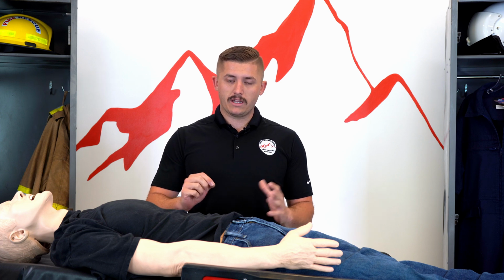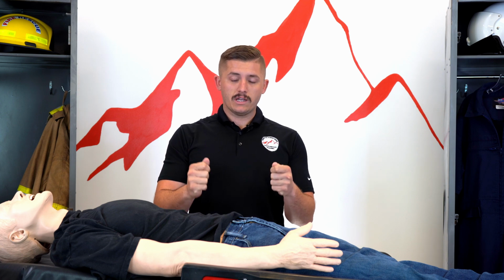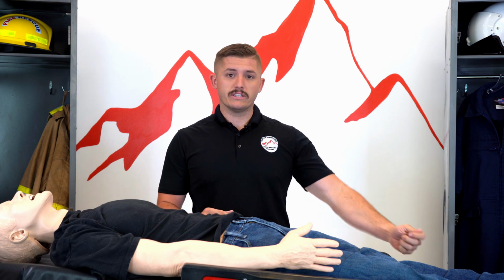One thing that I always tell my students is go home, get a note card, and write scene size up on it. Flip it over and write down your 5 or 6 points. Memorize that note card before you move on to the next box. Once you have that note card memorized, put it to the side, then go to your primary survey. Hit all the points. Don't get too into the weeds, just memorize each point in each step, okay?